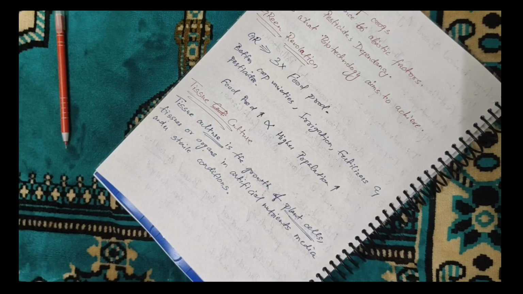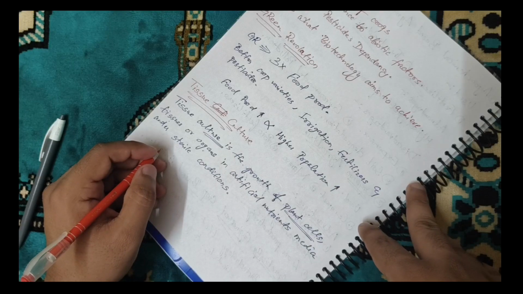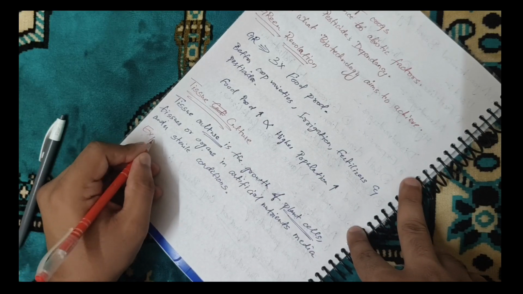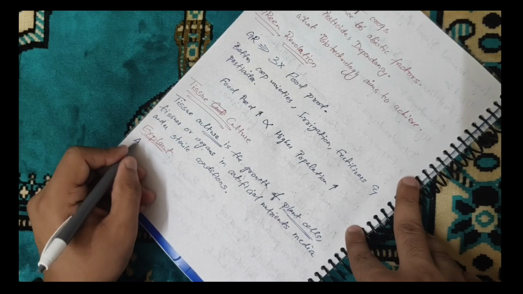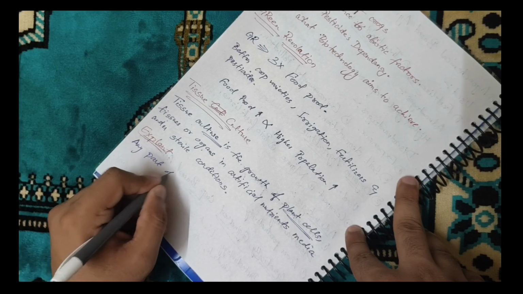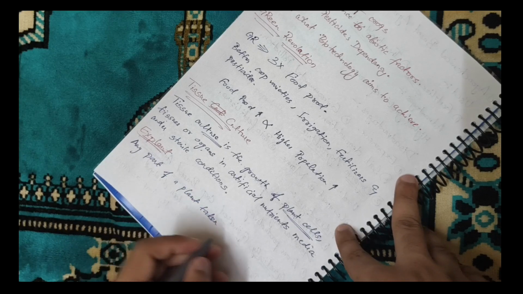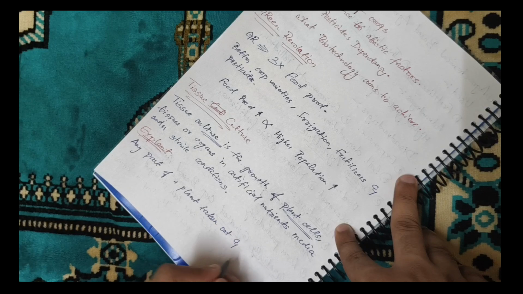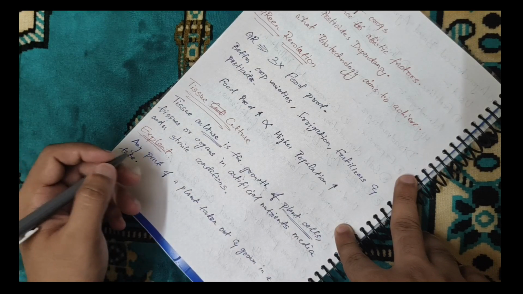Now, because of tissue culture, there is a subgroup, we can say, whose definition is of explant. Now, what is explant? Any part of a plant taken out and grown in a test tube.